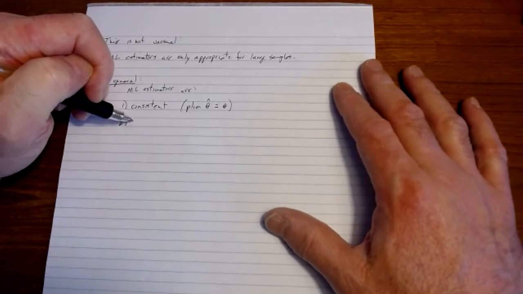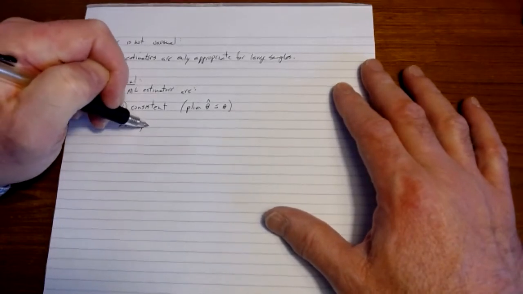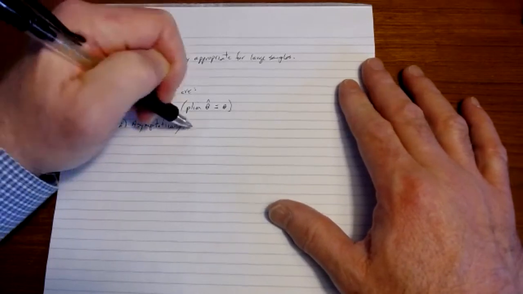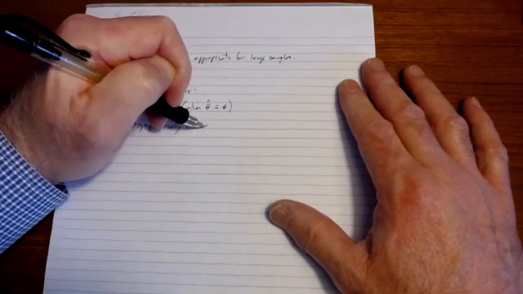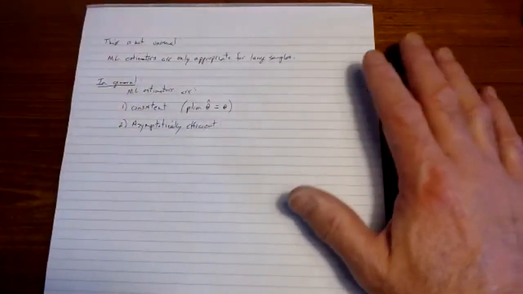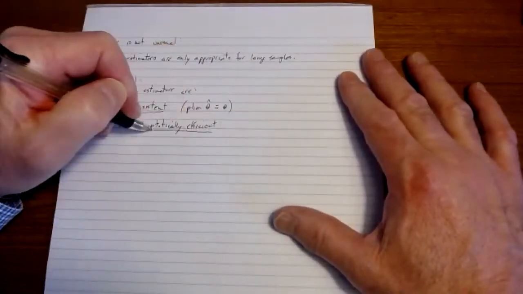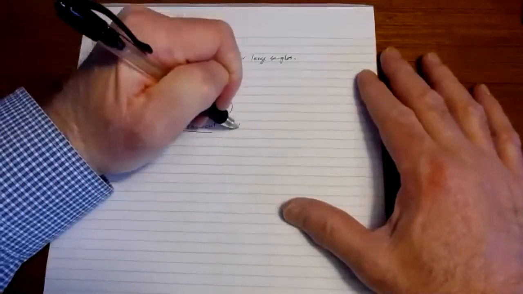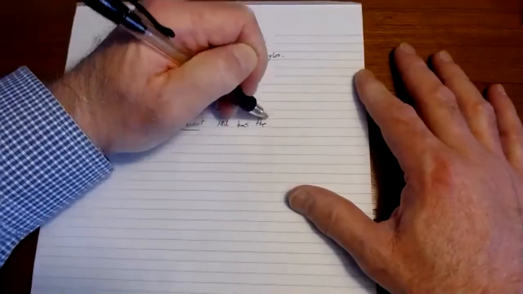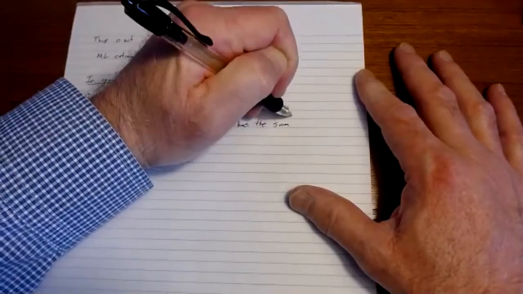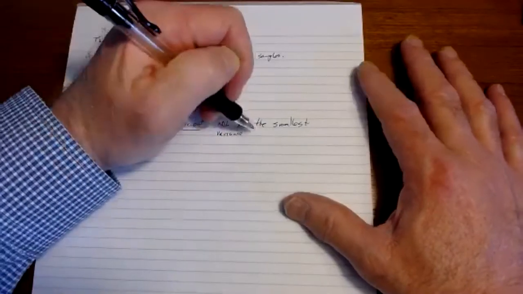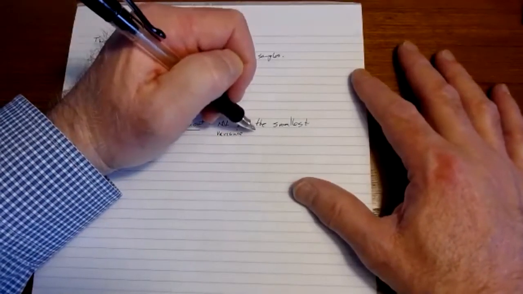We'll say that they are usually asymptotically efficient. And what we mean by that is that the maximum likelihood estimator has the smallest variance among all asymptotically normal estimators.